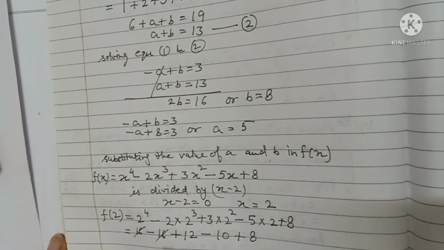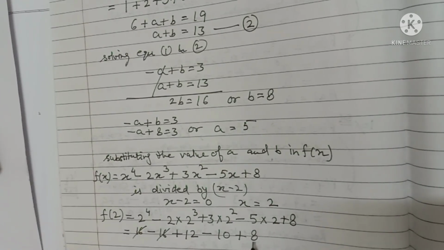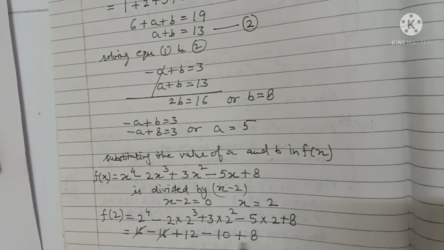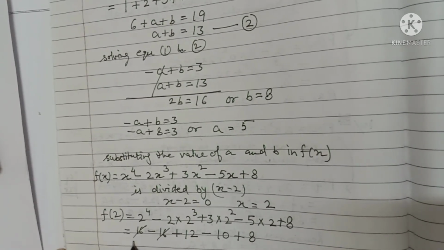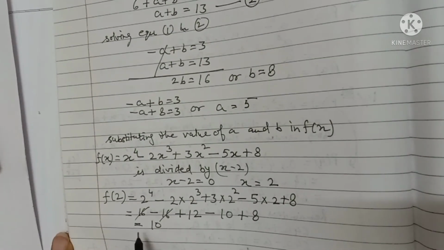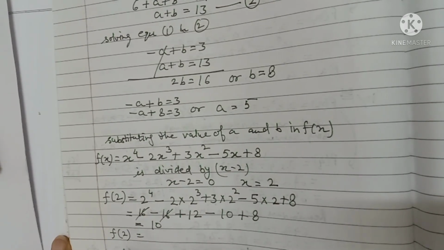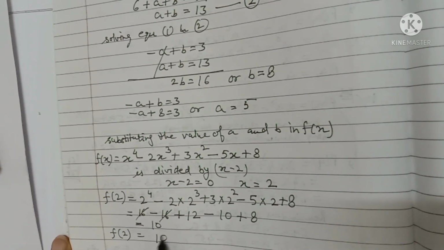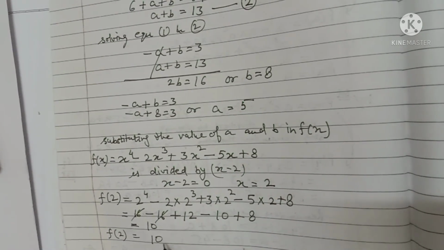This 16 will be cut, and here 12 and 8 make 20, minus 10 is equal to 10. So f(2) is equal to 10, which is the remainder.